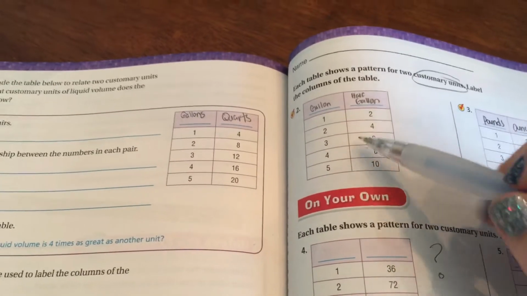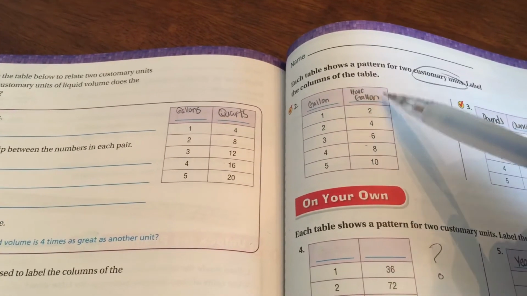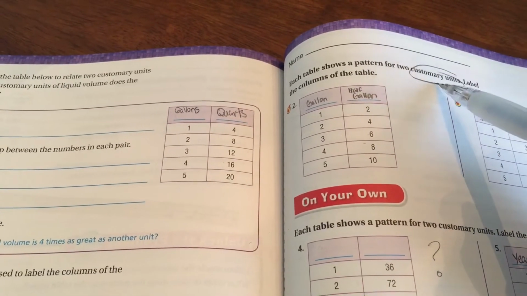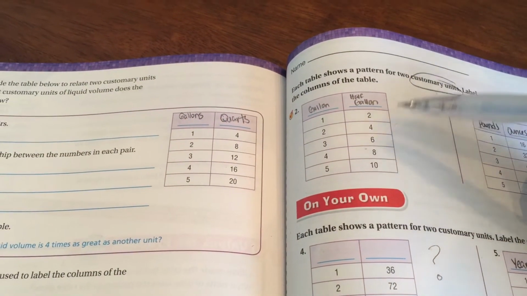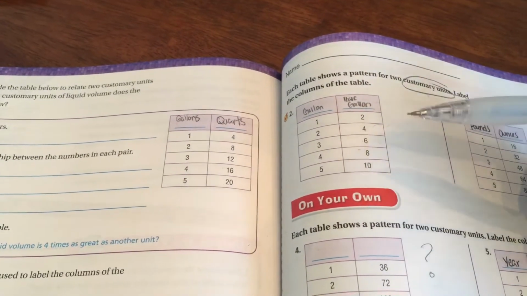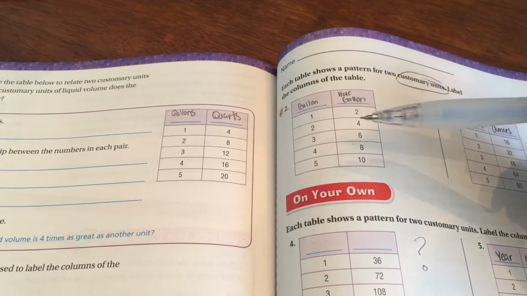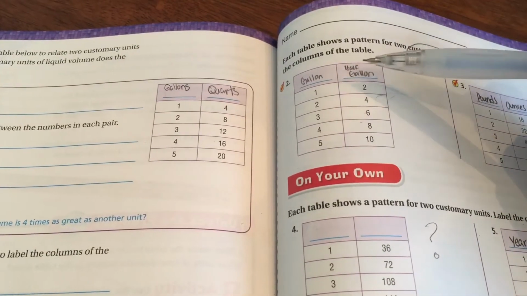You could also have done quarts and pints. That would have worked as well, because it says customary units, so I have to use either quarts or pints or gallons or pounds or ounces or something like that. So there's a couple different ones that worked for that one.